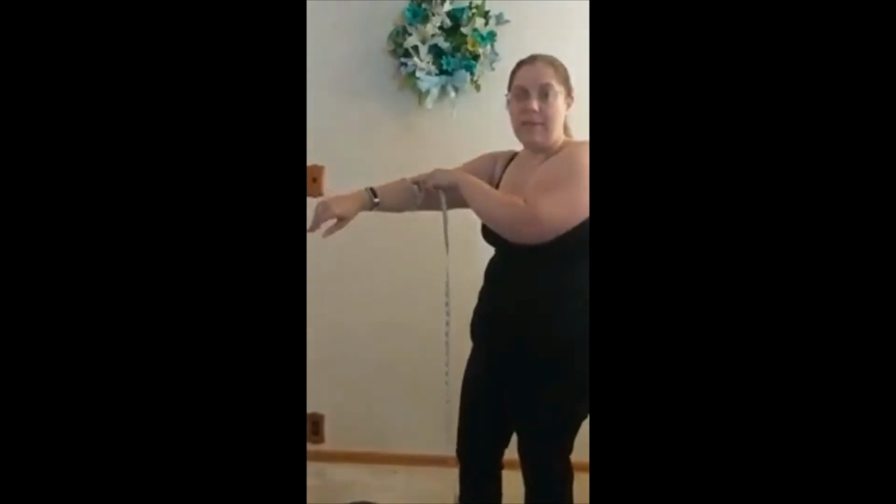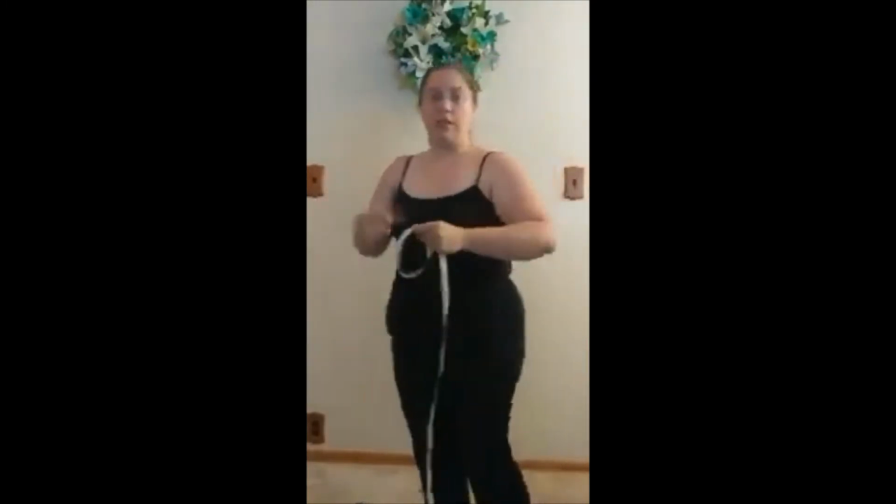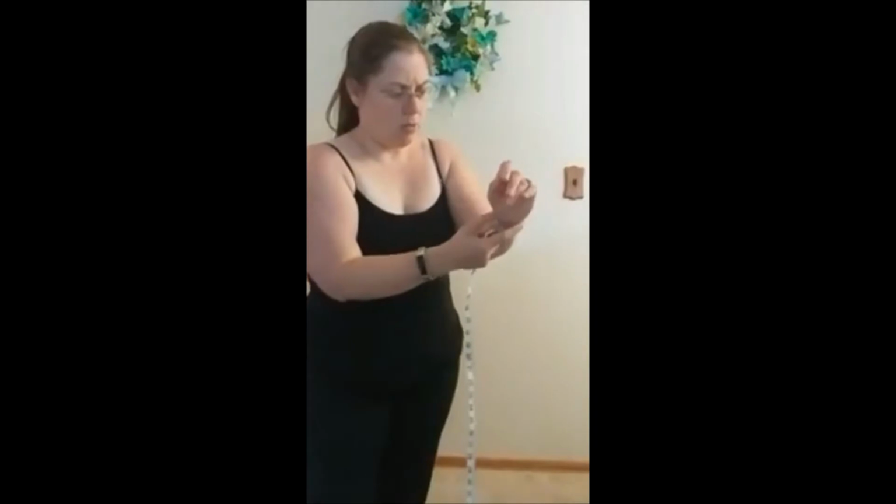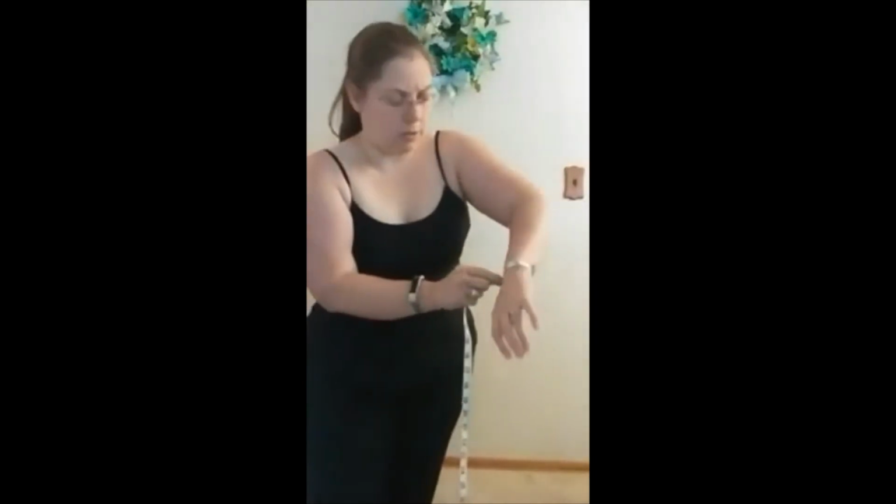Okay, kind of like that. And then you want to do your wrist. Now I have my Fitbit on this wrist, so I'm actually going to do my other one. Your wrist measurement shouldn't change, but the cool thing about doing a wrist measurement is it helps you determine body fat percentage and your BMI a little bit, because you can either be big boned or small boned. It gives some reference to what kind of build you have, okay? So, thinnest part of your wrist, boniest part of your wrist, okay?